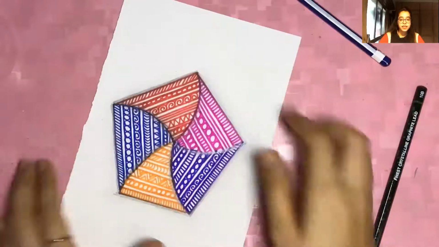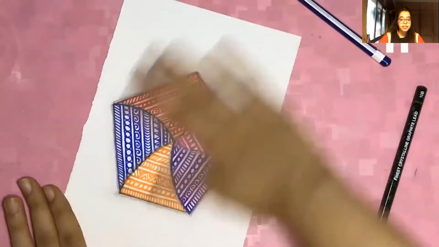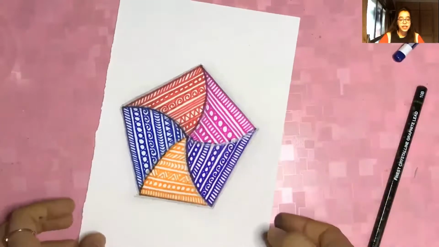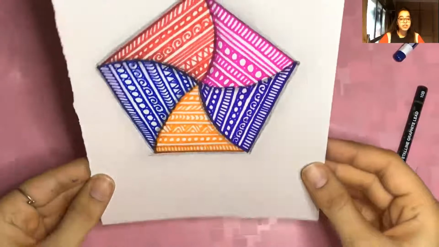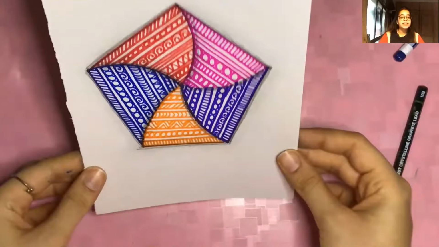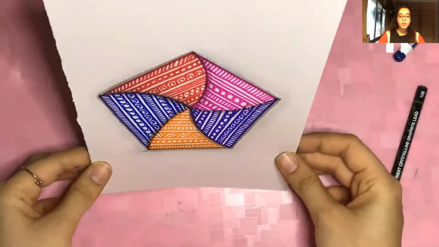If you see, I've just completed giving this graphite lines and I've completed smudging it nicely. And if you see the top view of it, look at the way I'm holding the sheet right now. So if you just have a top view to it, it looks as if it's lifting it from the paper. This pentagon shape is wholly lifted up from the paper. So this is the technique that we use to make it look 3D.